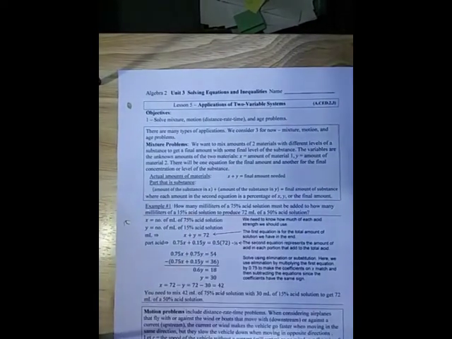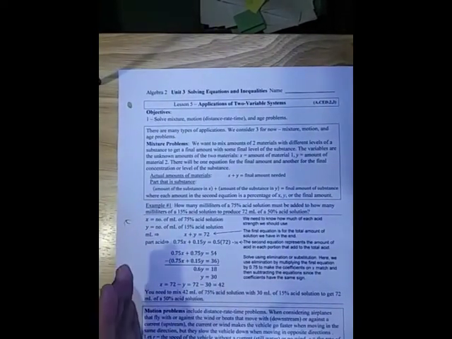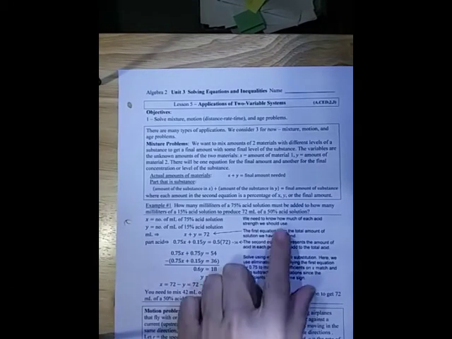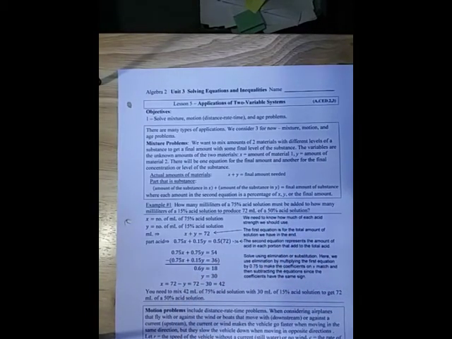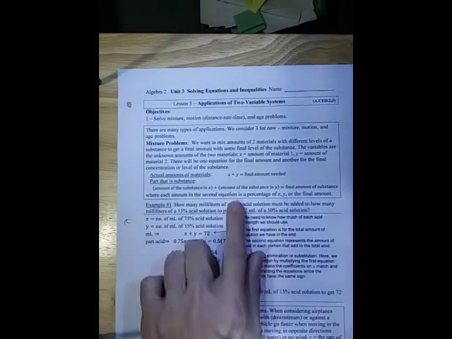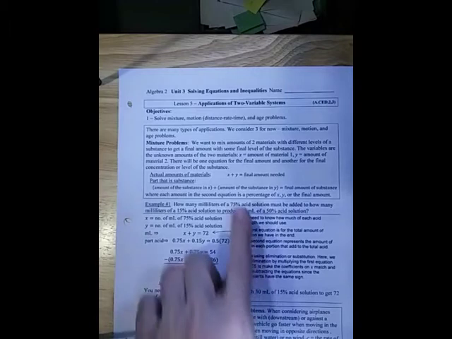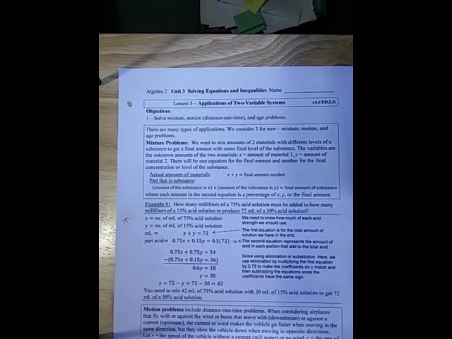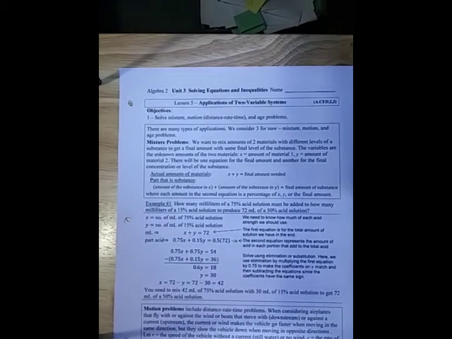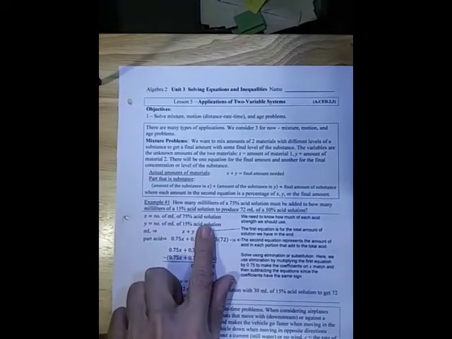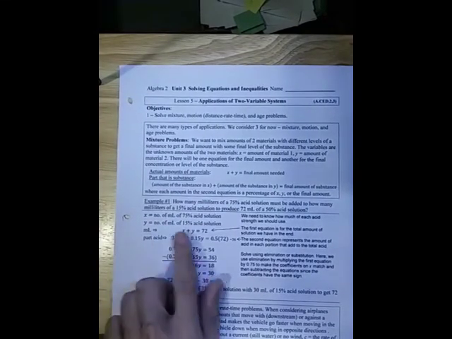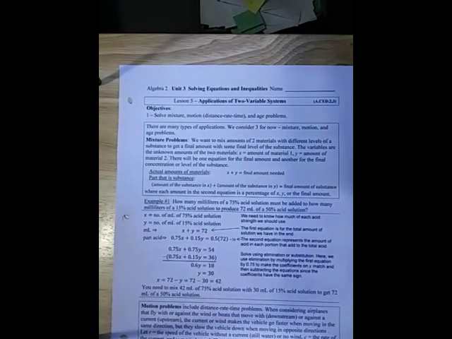So in a percentage one, we have some 75% acid, and then we have some 15% acid solutions. We want to mix them together to give something which is only 50% acid. By the way, it's only possible if the one you want is in between the two that you have. You can't mix two things that are less and get a higher percentage than the biggest one, or something smaller than the lowest one. So X is the number of milliliters of the 75% acid, and Y is the number of milliliters of the 15% acid.